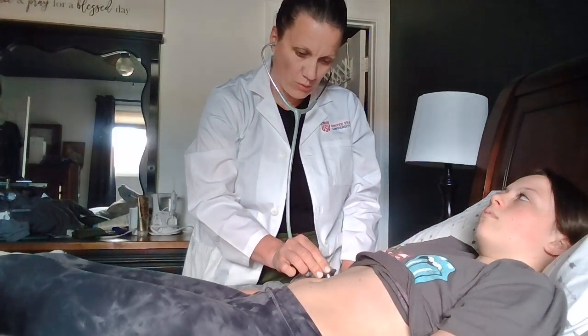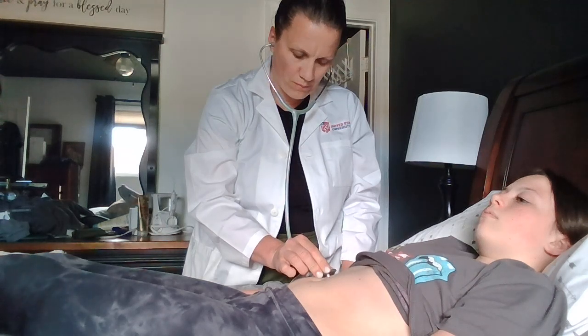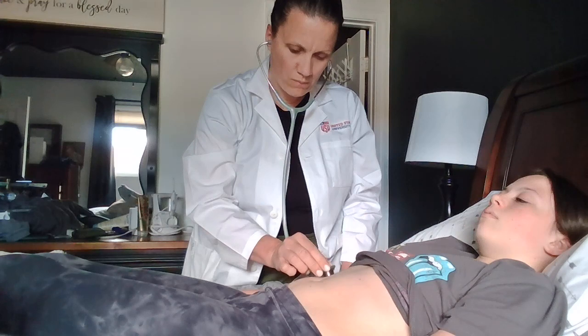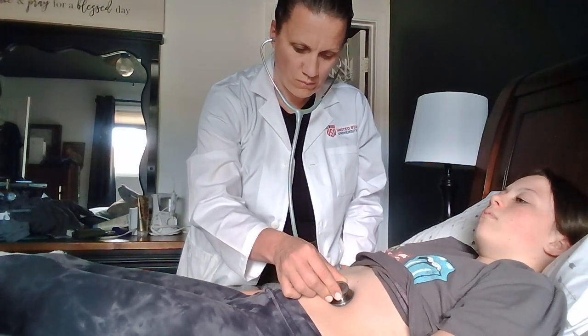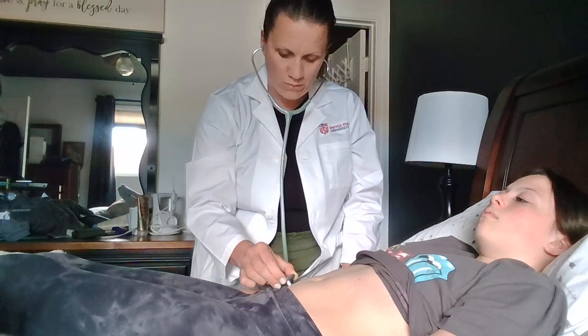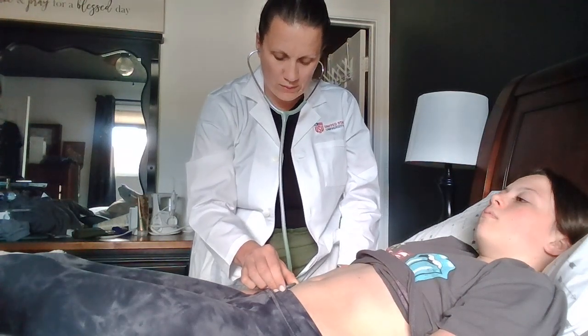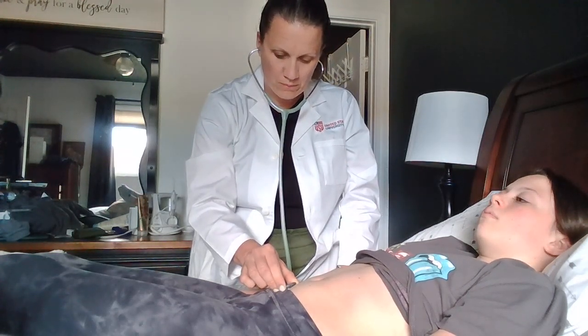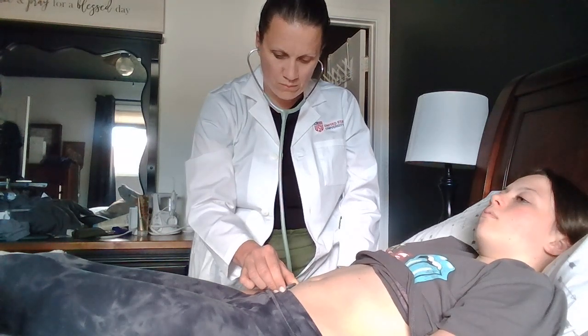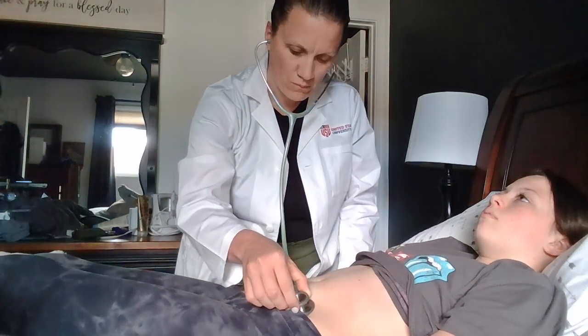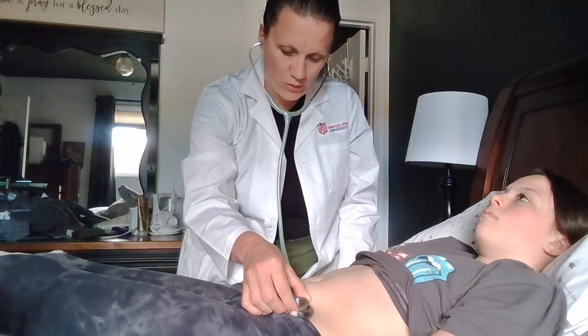You can just breathe normally. Again, the lower quadrants. And her left lower quadrant.